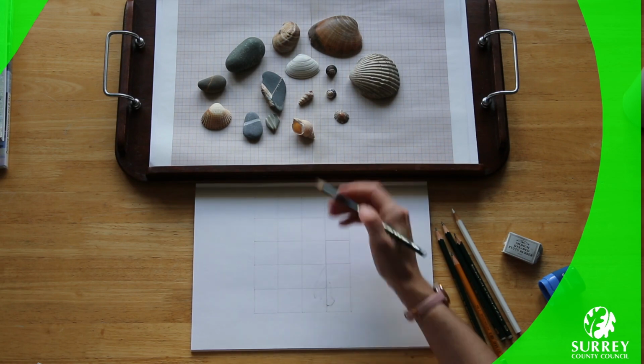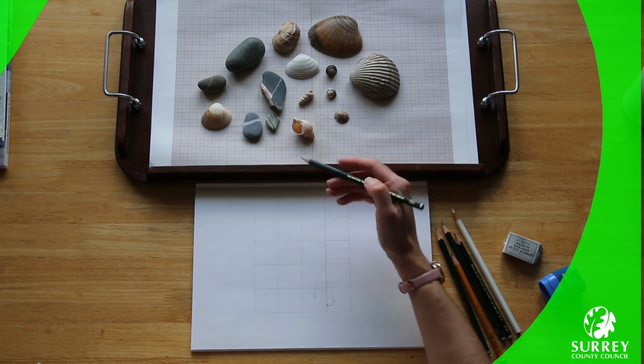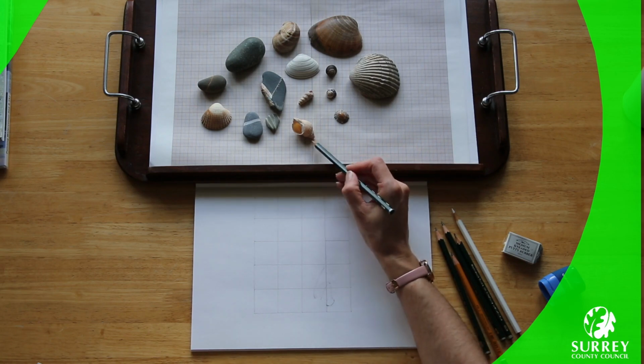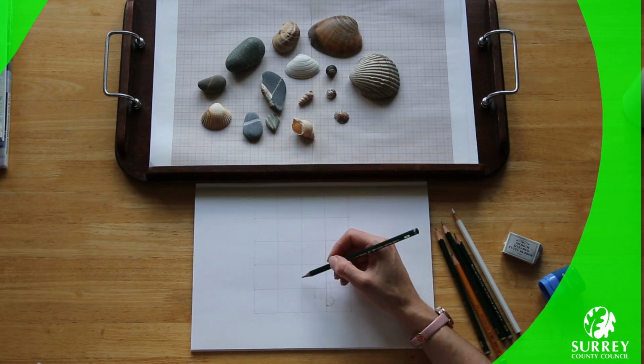Okay, our third section of the shell goes into our second square. We'll just see it ends here, roughly.